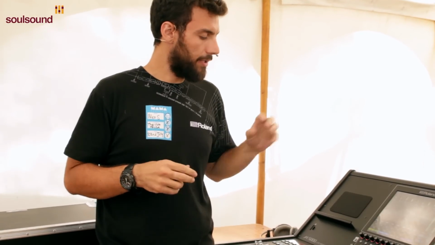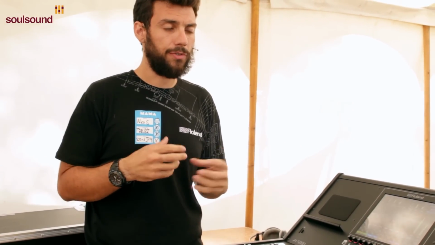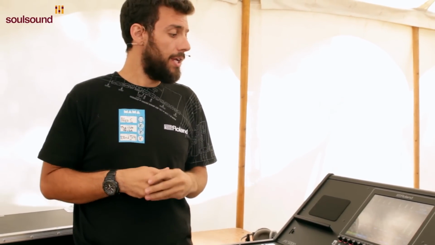So for that, we created a screen where you are going to control and decide how many input channels, how many auxiliaries, how many buses you're going to use. So we give you 128 audio definable paths, and it's up to you to balance these 128 between inputs and buses. So, a couple of examples.